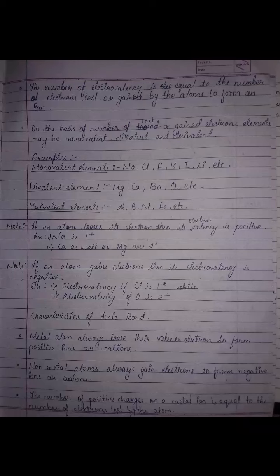If an atom loses its electron, then its electrovalency is positive. For example, Na is 1 positive, calcium and magnesium is 2 positive. And if an atom gains electron, then its electrovalency is negative. For example, electrovalency of chlorine is 1 minus and electrovalency of oxygen is 2 minus.